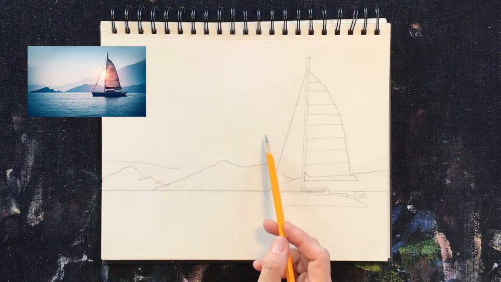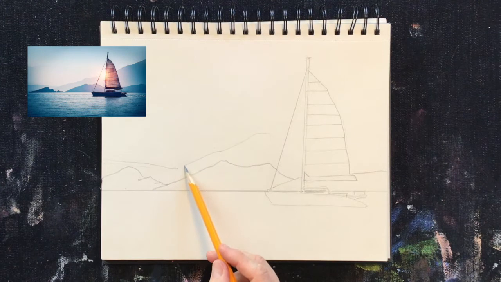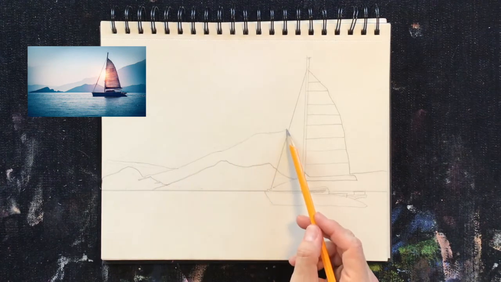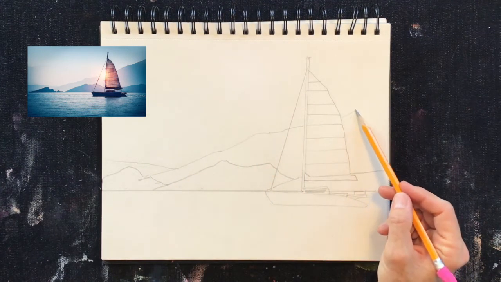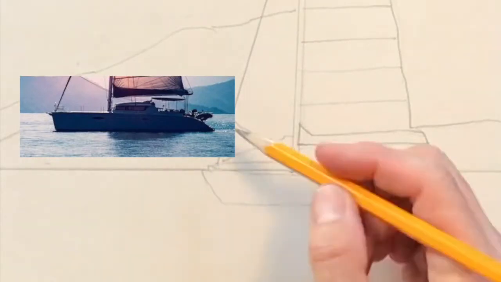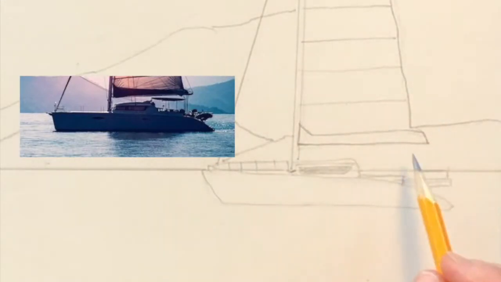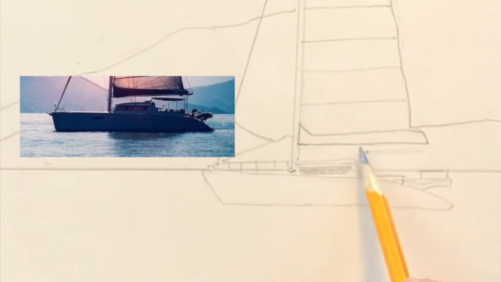You don't need to draw really dark, by the way. Go ahead and use a softer line when it comes to your background. I draw my lines a little darker than I need to so they show up in the videos. After that, I want you to add just a few details onto the boat.